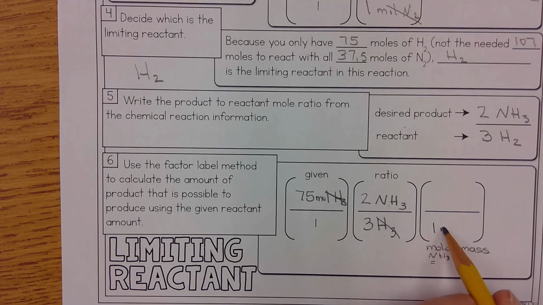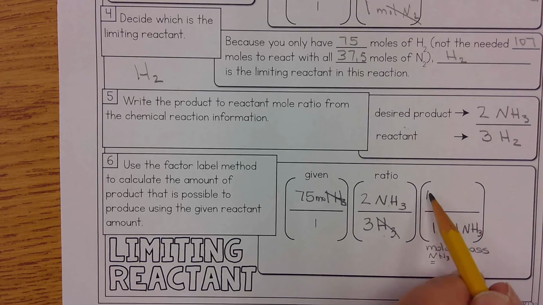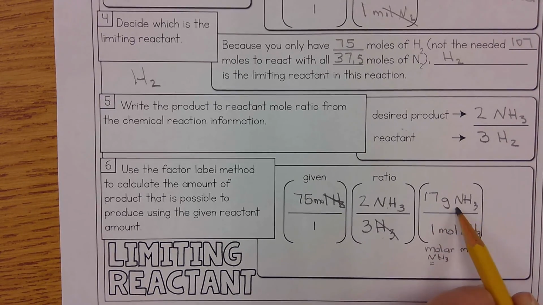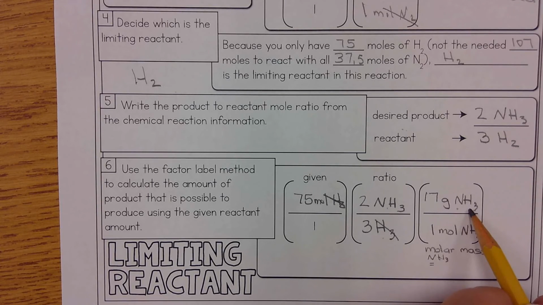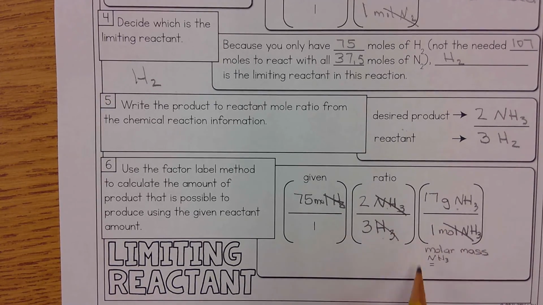So I'm going to put here 1 mole of NH3 is 17 grams of NH3. Ammonia is 14, or nitrogen is 14, and then 3 hydrogens, 15, 16, 17. So this will help me convert back to grams so I know how much ammonia I can make.